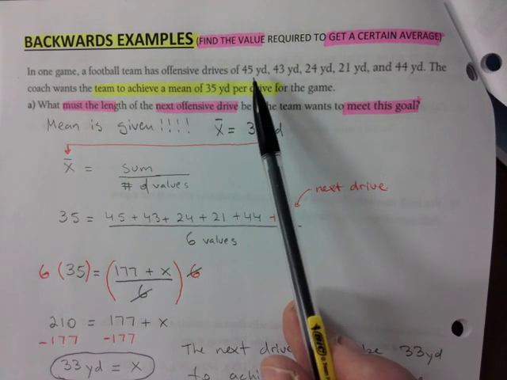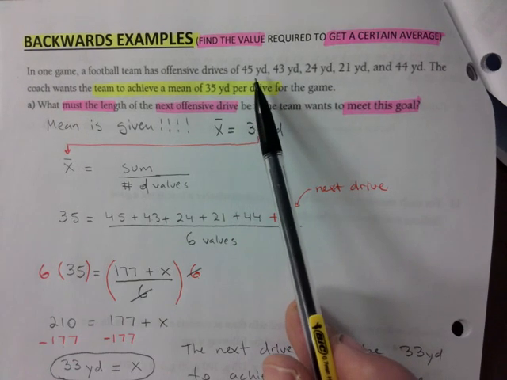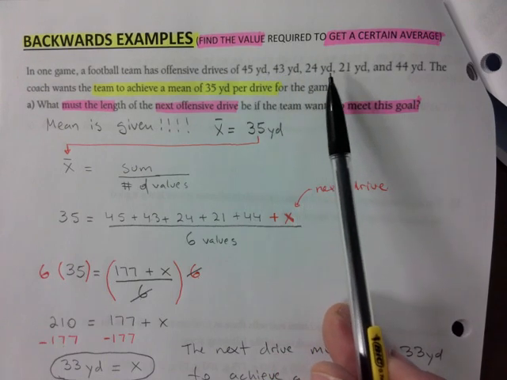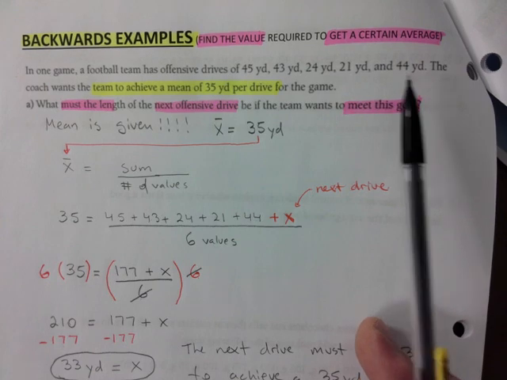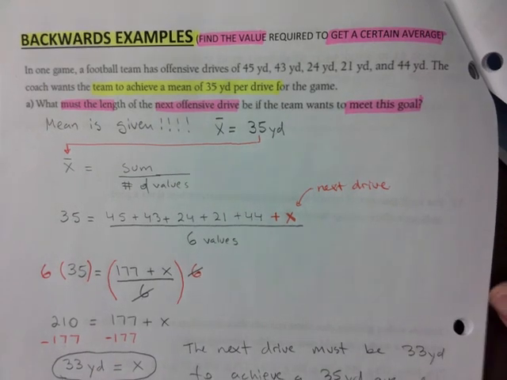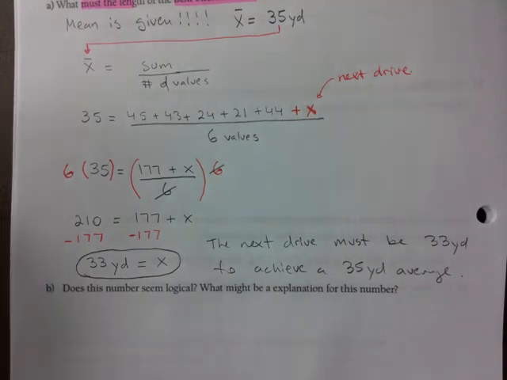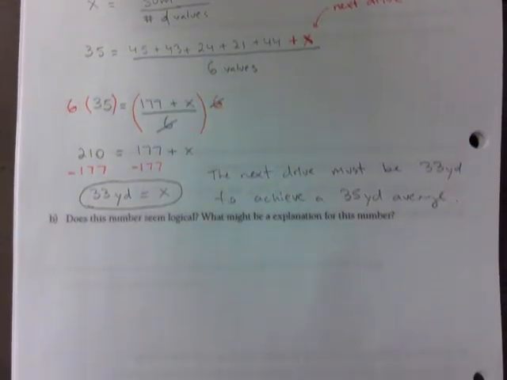Something happened with the team. They started strong. It's like the Jets, I think. Start strong and then, oh, let's do playoff time. Let's shine, right? But anyways, that's what I mean here with this question. It's like, does your answer seem logical or reasonable?